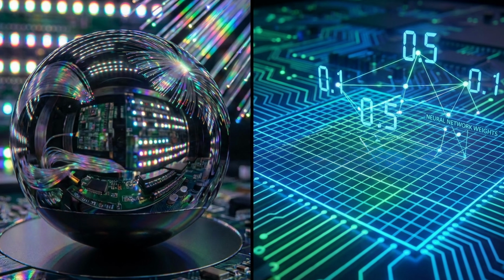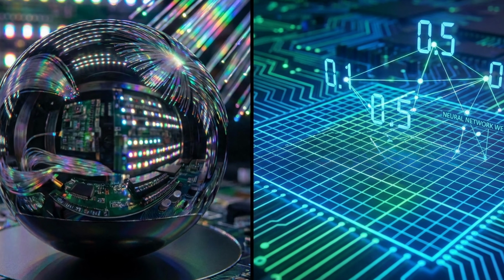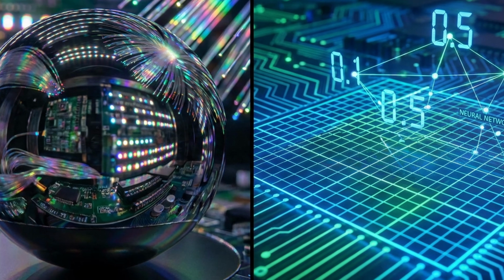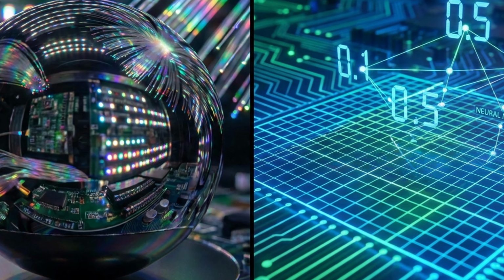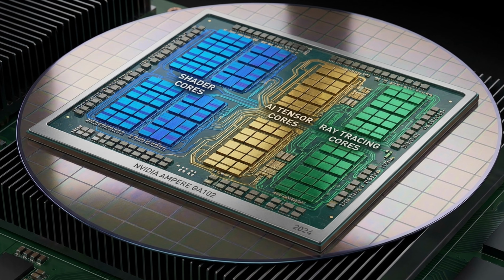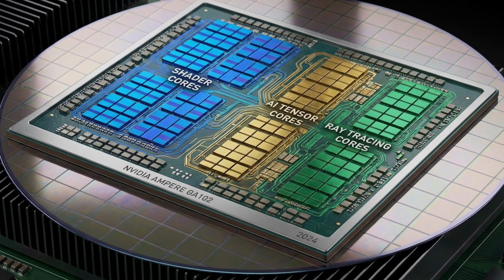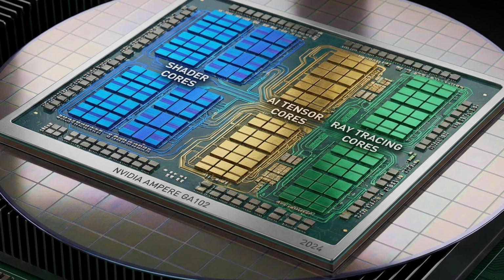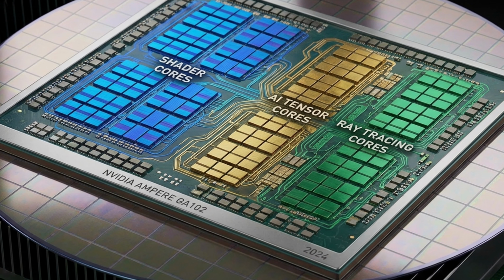Graphics rendering increasingly demanded complex geometric calculations and highly accurate light simulation, while artificial intelligence training required massive throughput for low-precision matrix multiplication. In response to these conflicting demands, hardware architecture evolved from relying solely on uniform programmable shader cores to incorporating highly specialized, distinct hardware logic blocks on the exact same silicon die.